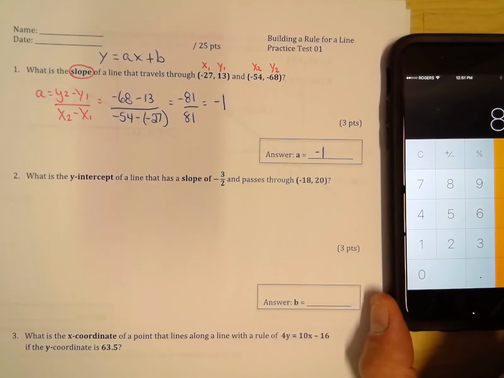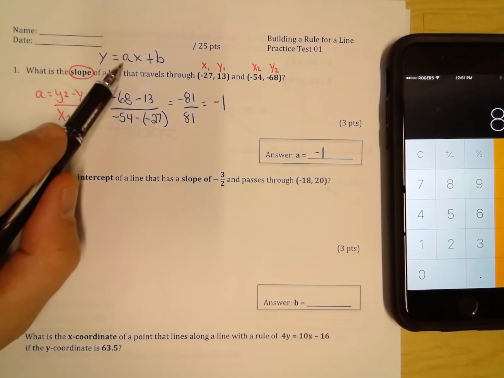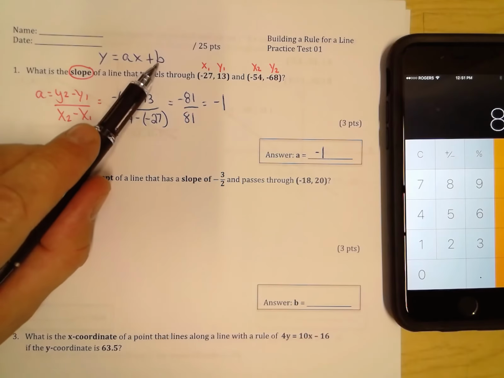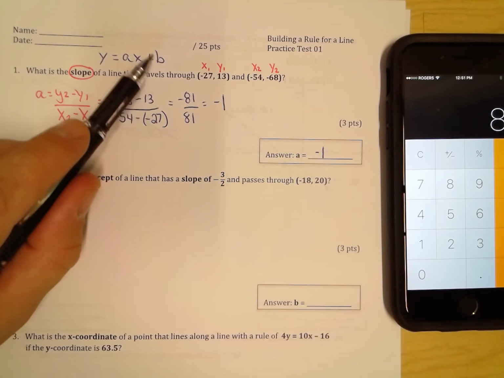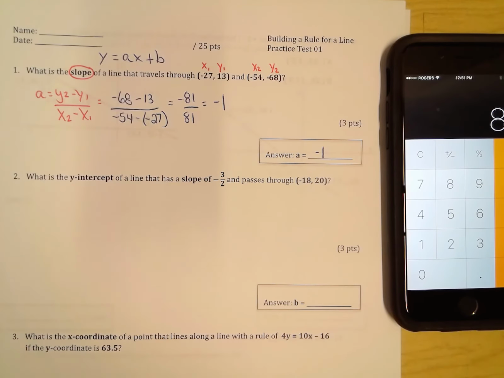Now, if we wanted to do more, of course we would know that having found that a, we would really still need to find the b. Once you know that a, it's actually quite easy to go ahead and find the b, and we're going to look at how to do that in the next question, question 2.